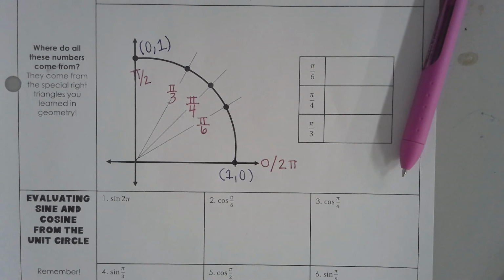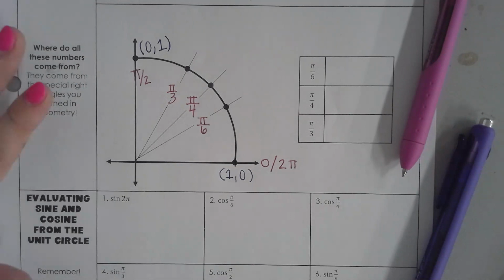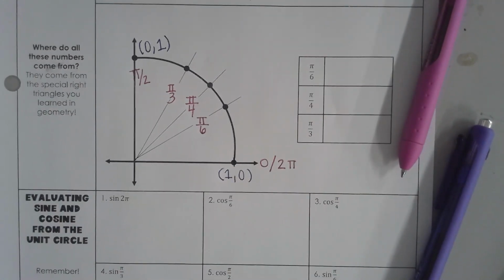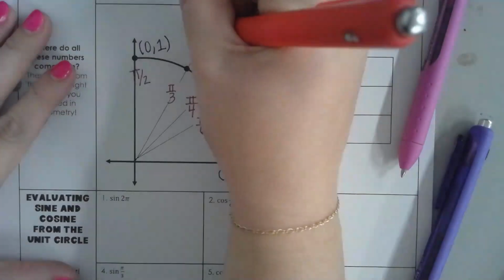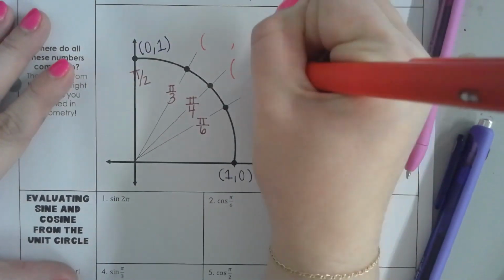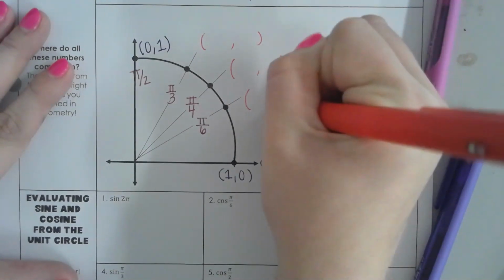These other 3 points I'm going to tell you, and actually it's kind of nice, they follow a pattern of sorts that'll help you memorize it. So, let's see, I'll do red. We've got coordinates. They're all fractions.